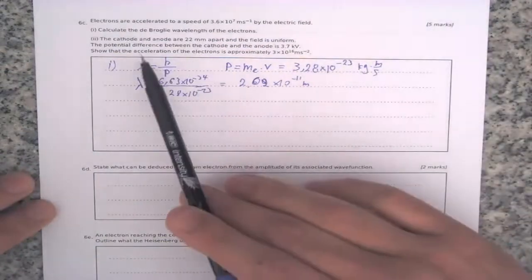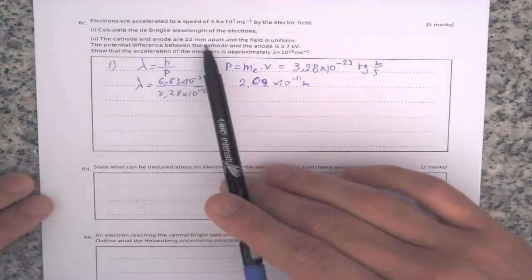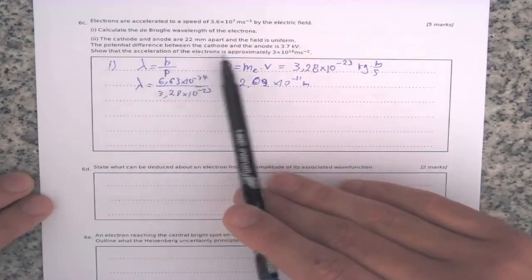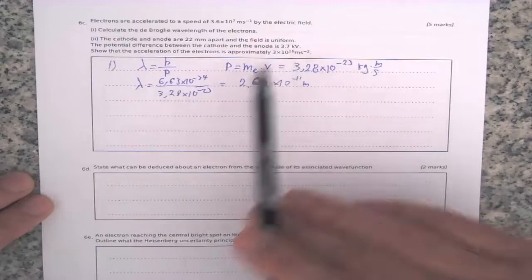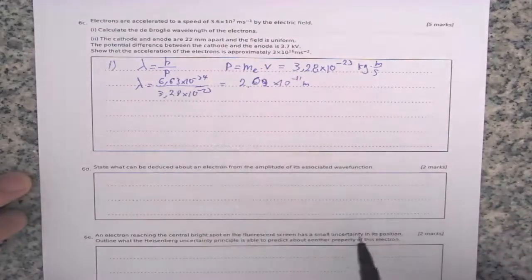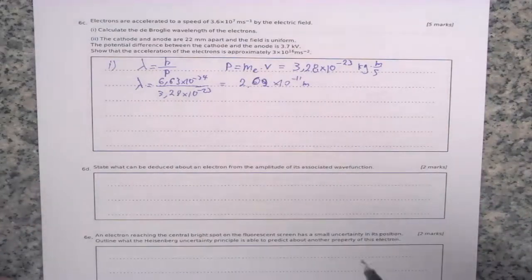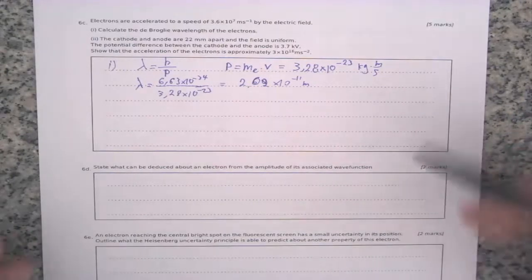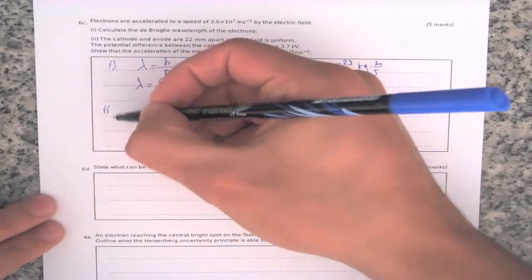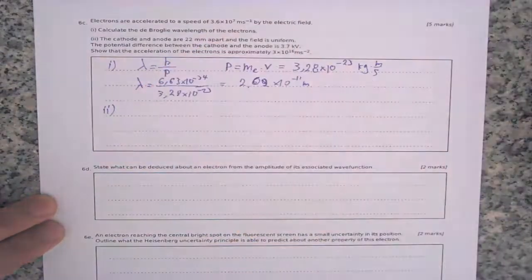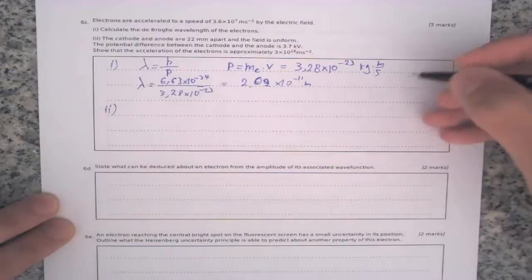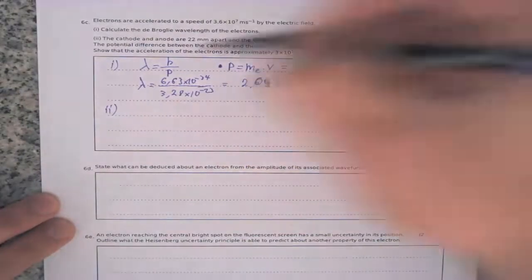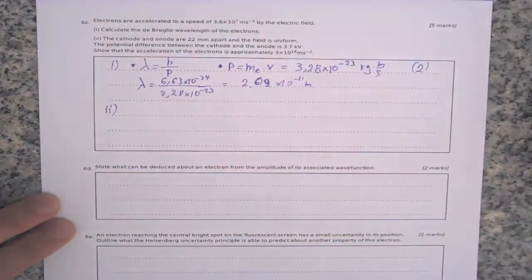And number 2, the cathode and anode are 22 millimeters apart and the field is uniform. The potential difference between the cathode and the anode is 3.7 kilovolts, so that the acceleration of the electrons is approximately 3 times 10 to the power of 16 meters per second squared. So now what do we do here? There are 2 ways. I'm going to show you the long way and the short way as well. Now you see here 5 marks. The first exercise was 2 marks. One is to calculate the momentum and the other one was to calculate the wavelength.